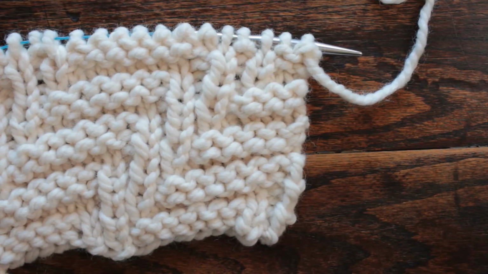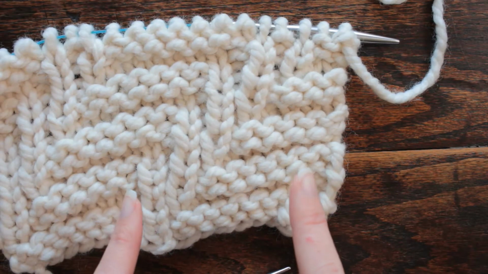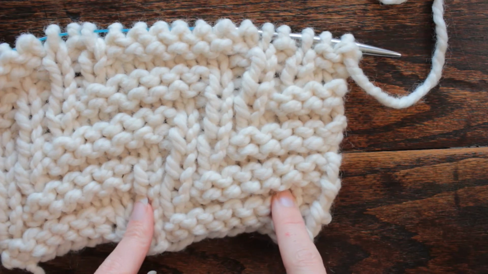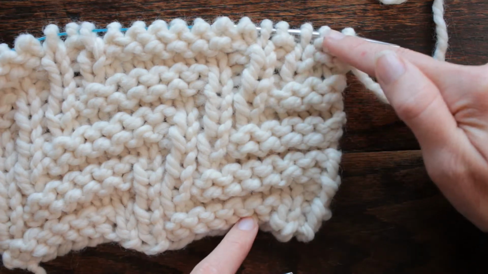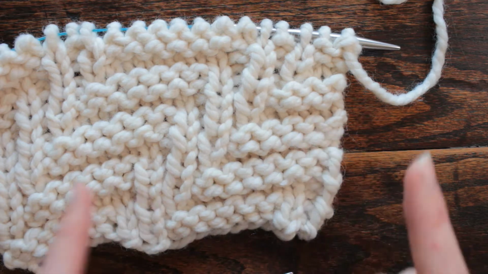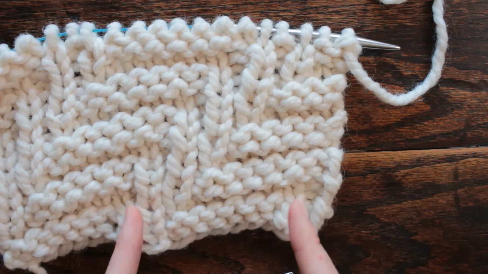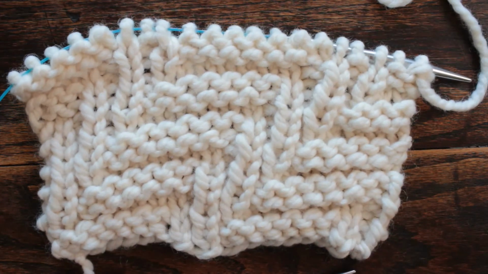Actually, it's day 94. This is a rib and welt stitch. It is similar to one that we have done in the past. I don't remember what number it was right now, but this is a 20 row repeat. So I'm just going to do the last 2 rows, and I wanted to show you what the pattern looks like so far.